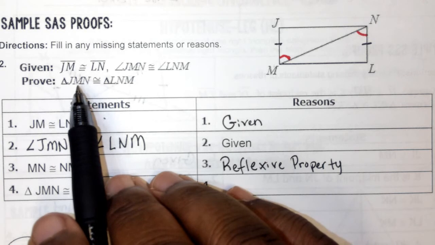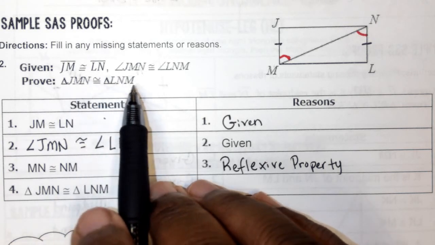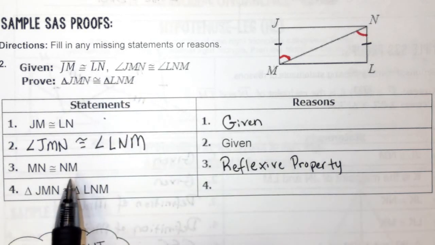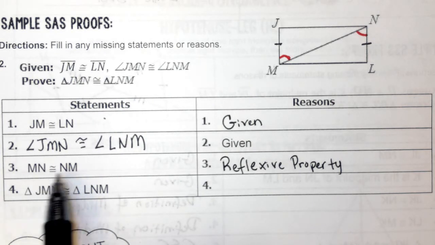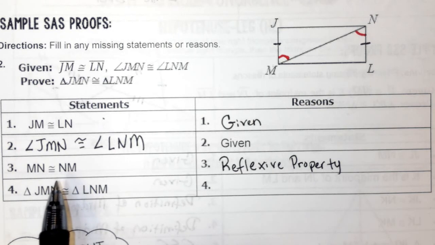You see how the letters are reversed? It's because MN matches up with NM. And that's why they wrote it like that down here. You won't always write it this way though for reflexive. If it's a flip, then you're going to write them the same way. You'll see on the next problem that we're going to write it differently.